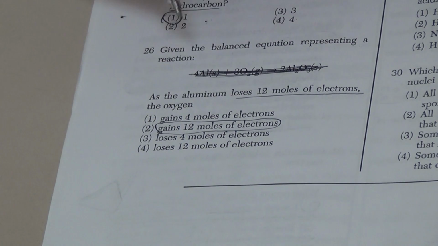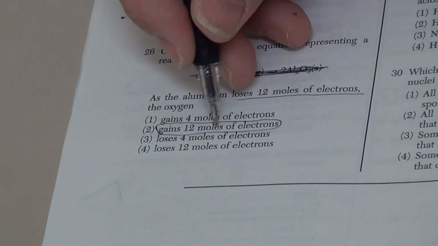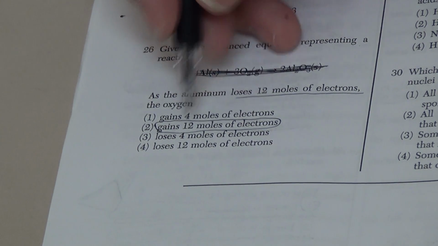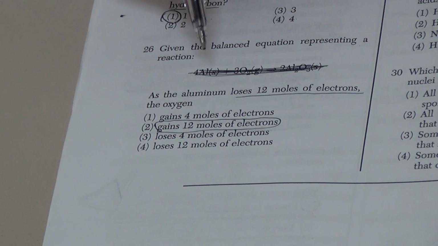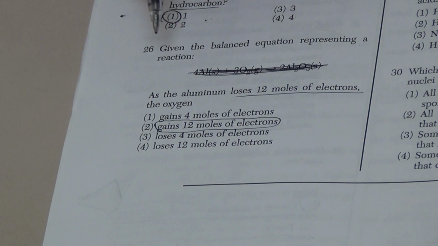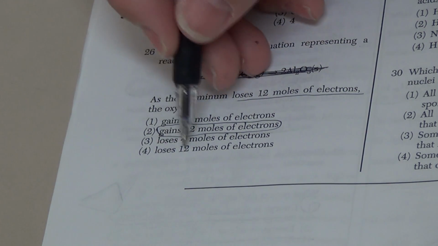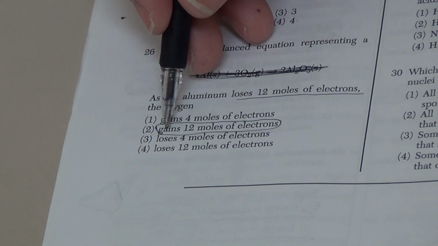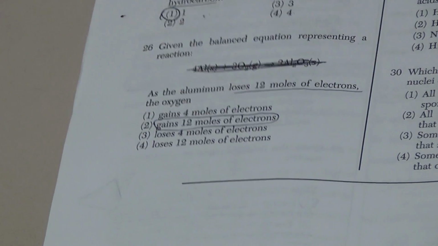So if the aluminum is losing 12 moles worth of electrons, those same 12 moles will have to be gained, in this case by the oxygen. Now choice 4 says loses 12. Well, the aluminum is doing the losing, which means that the other thing's going to have to do the gaining.